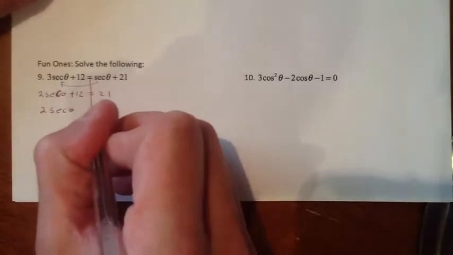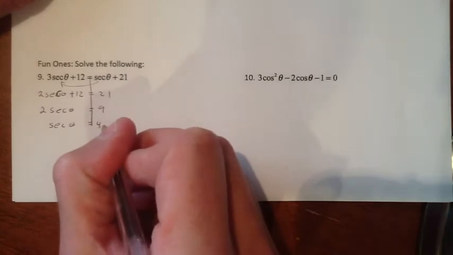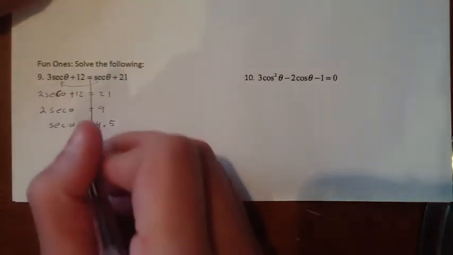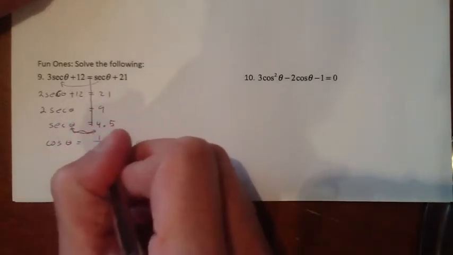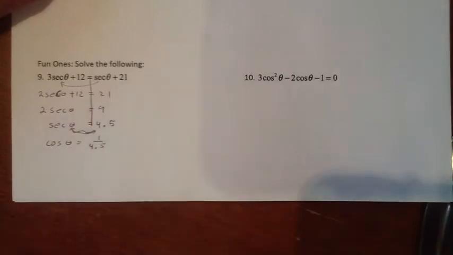And then to solve for the secant of theta, we're going to subtract the 12, so we get 2 secant of theta equals 9, and then just divide by 2. So we get the secant of theta equals 4.5, because 9 divided by 2 is 4.5. Now remember, we can't solve secant, but we can do cosine. So before we switch them, we should write this as the cosine of theta equals 1 over 4.5.